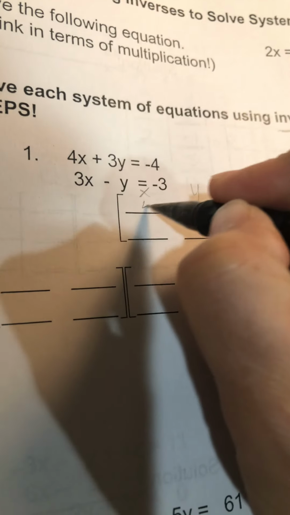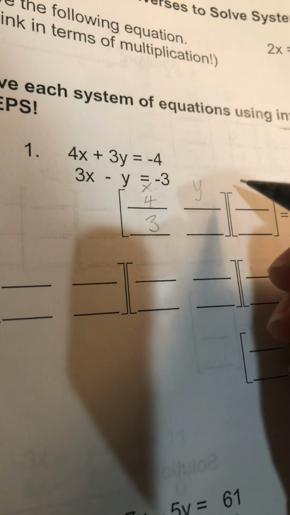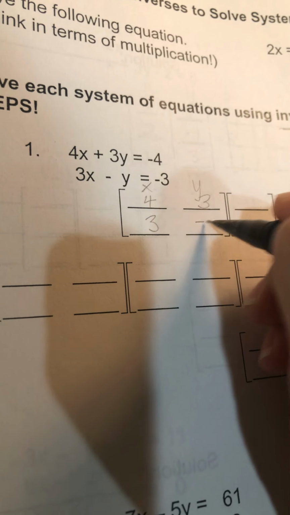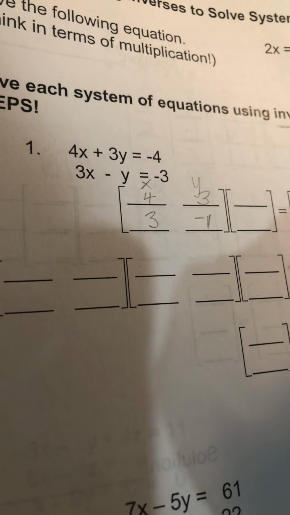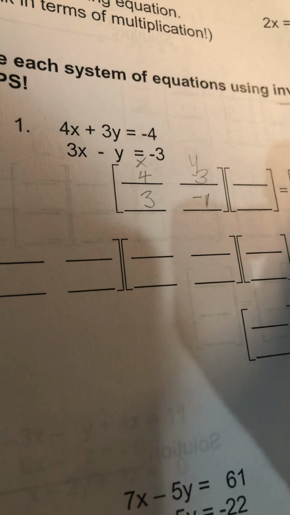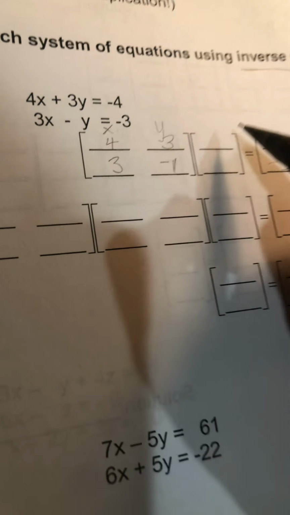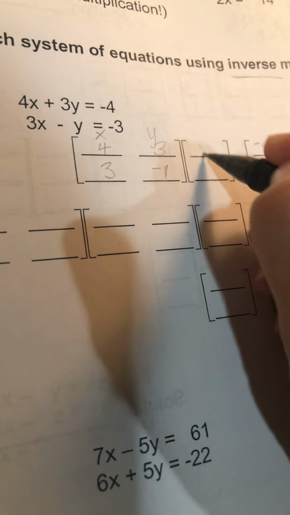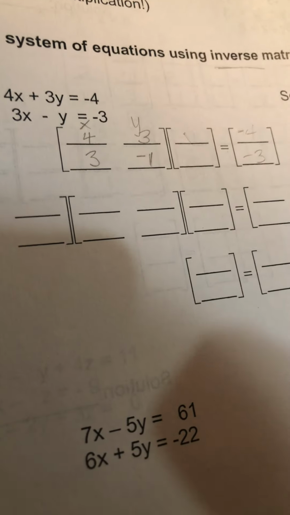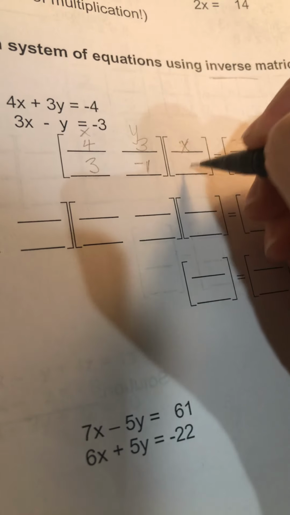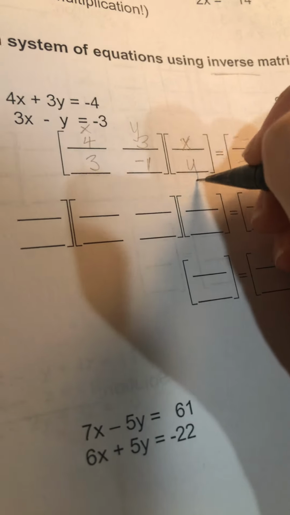So here we're going to have 4, 3, and then 3, -1. Now then it says equal, so you're going to put these two: -4 and -3. Now on this one, you're always going to put your actual variable. So for this one, it's x, and for this one, it's y.